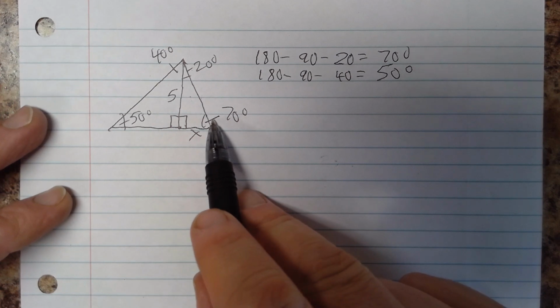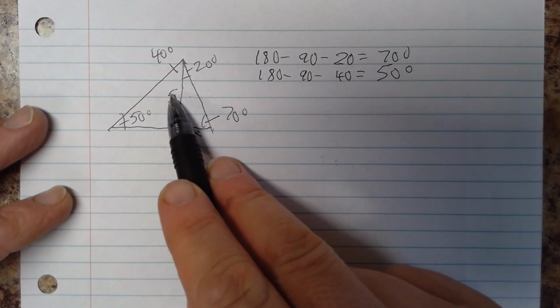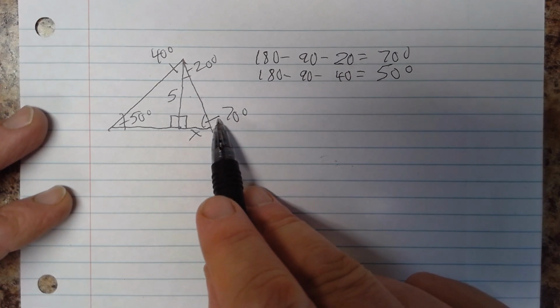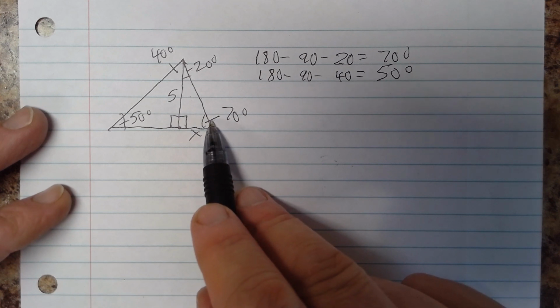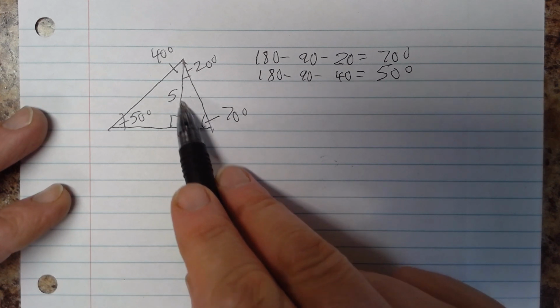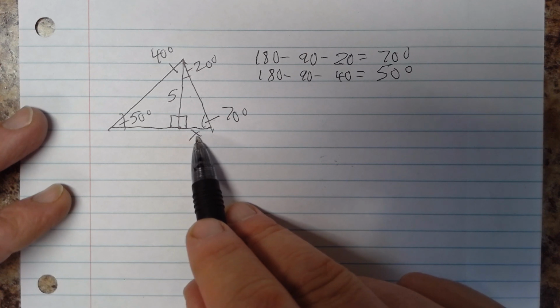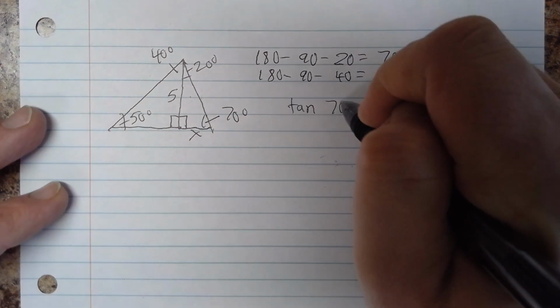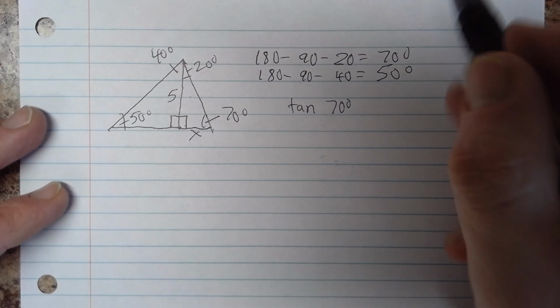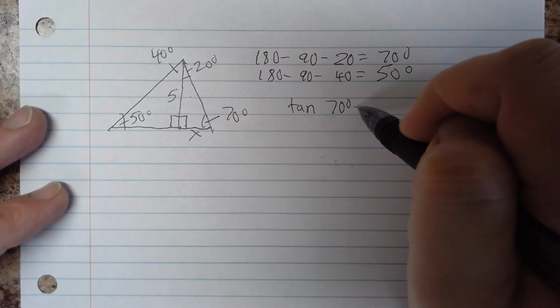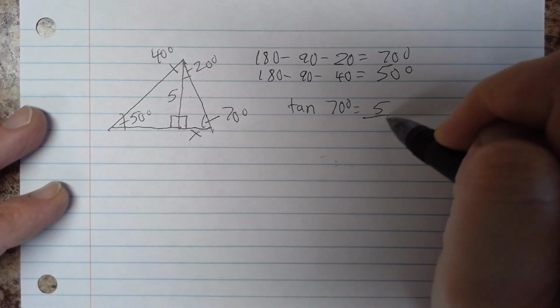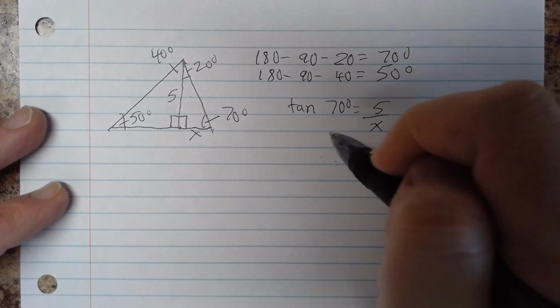So we have a known angle and a known side. So 70 degrees, this known side is opposite and the unknown side is adjacent. So we're using tangent. We're using opposite over adjacent. Tangent of 70 degrees equals 5 over x.